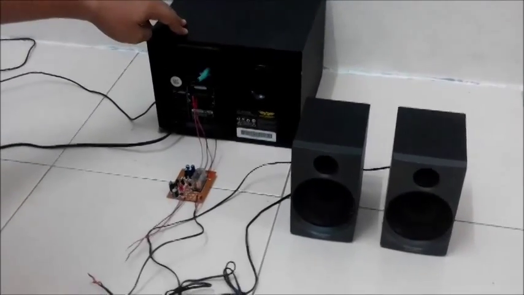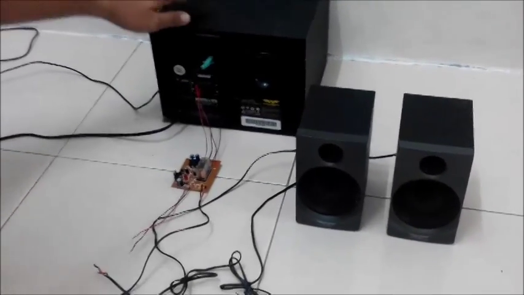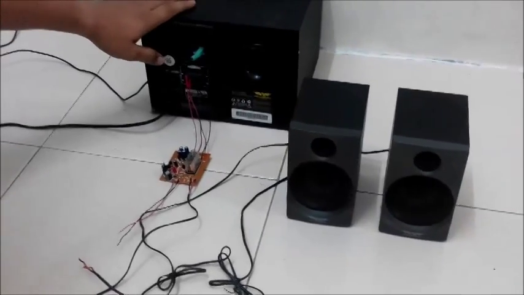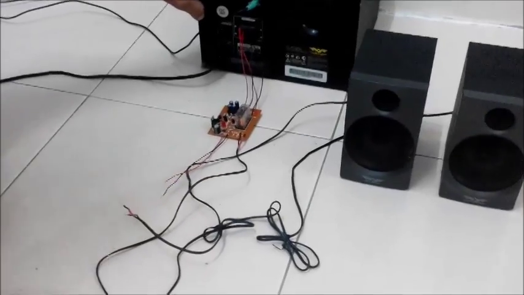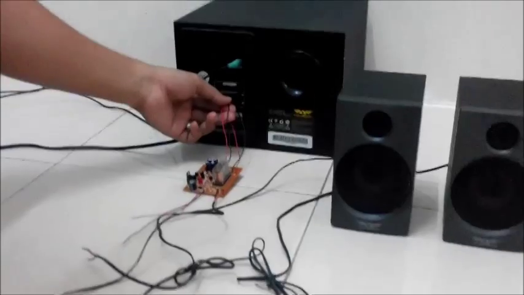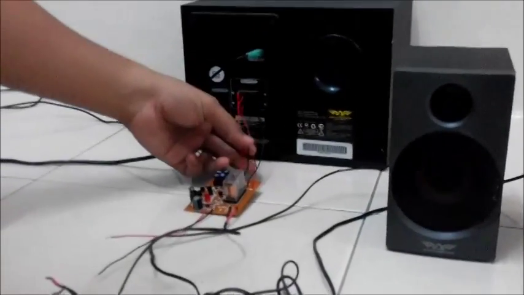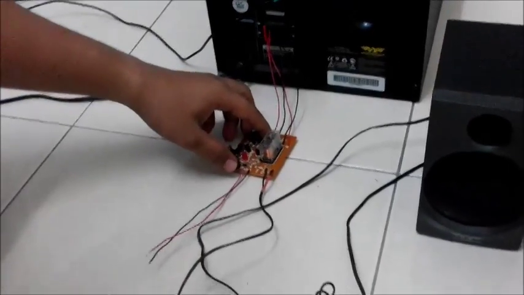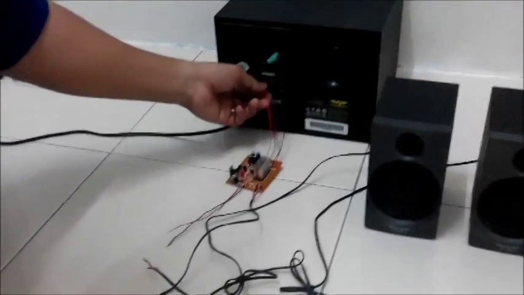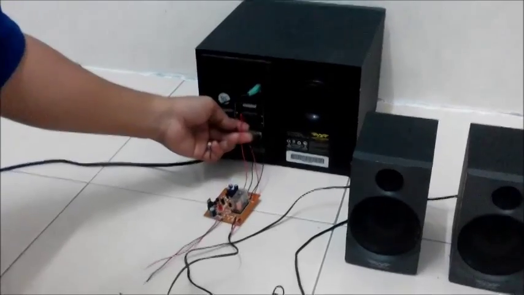I'm going to show you the connection from the audio output of the amplifier to the speaker protector. This is the output from the power amplifier, and this is the audio input to the speaker protector. The upper side is for the right speaker and the lower side is for the left speaker.